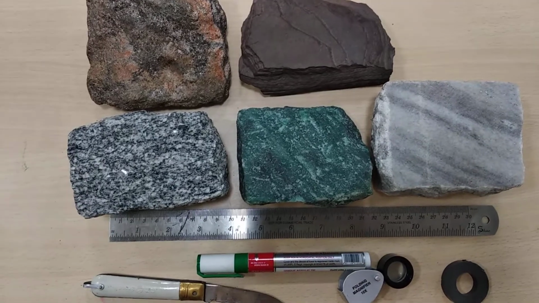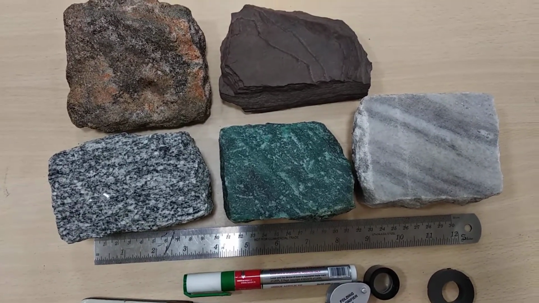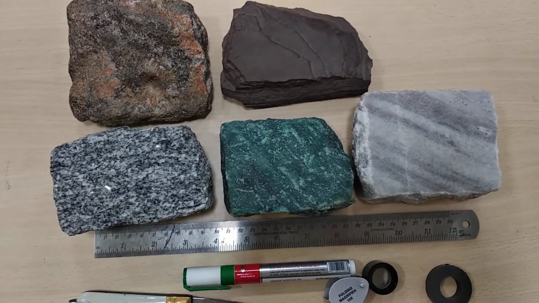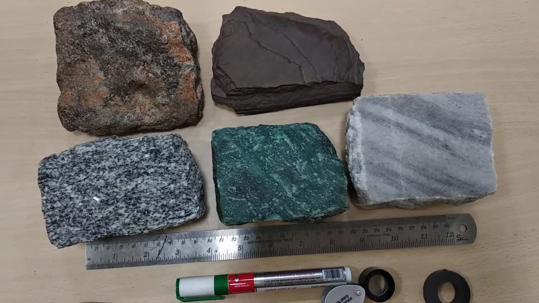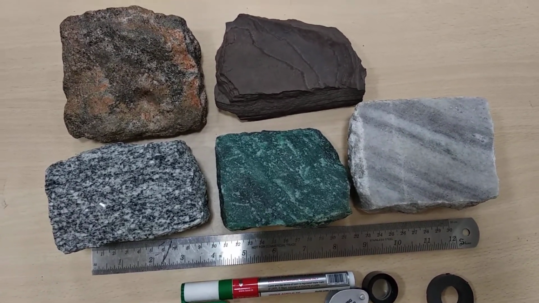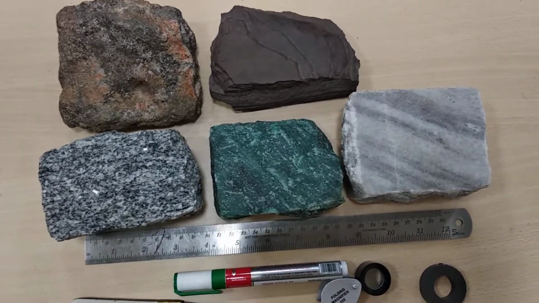Today, I'm going to explain about metamorphic rocks. So, what do you mean by metamorphic rocks? These metamorphic rocks are derived from pre-existing rocks, namely sedimentary as well as igneous rocks. A metamorphic rock is nothing but an altered rock.